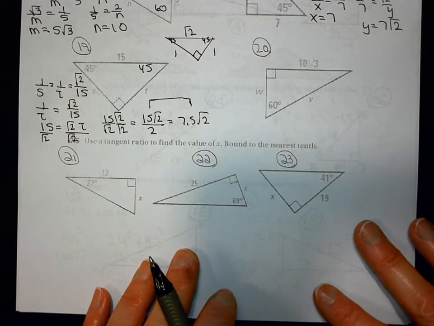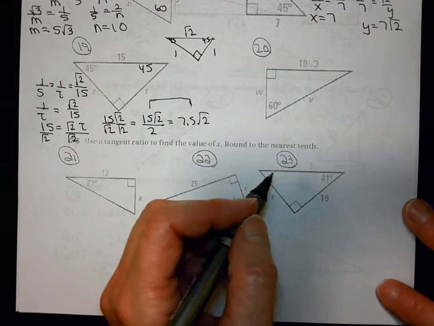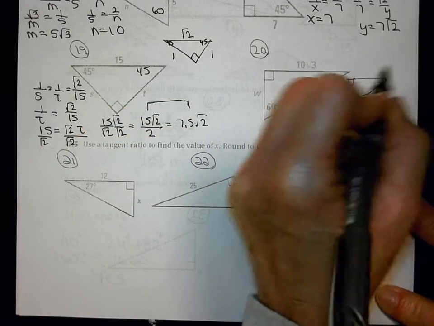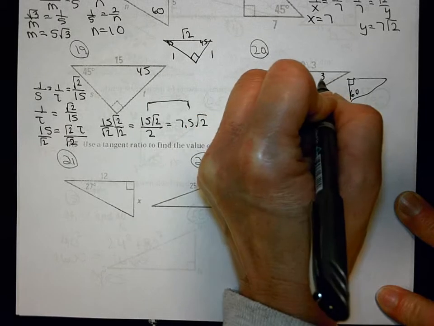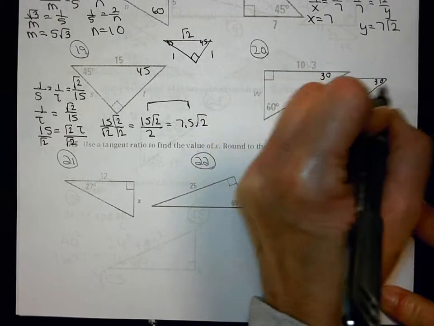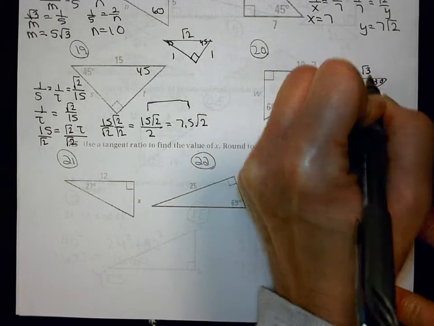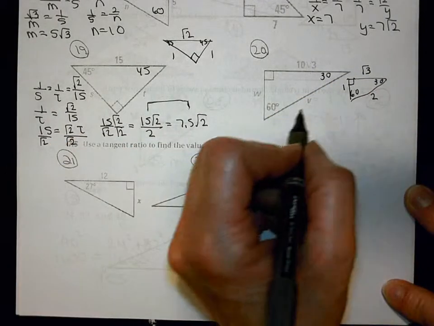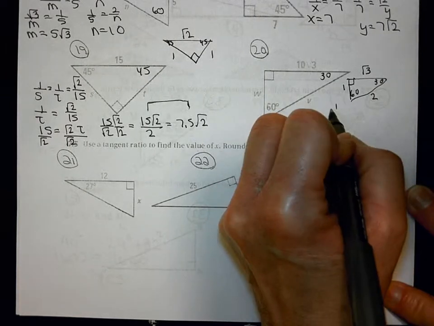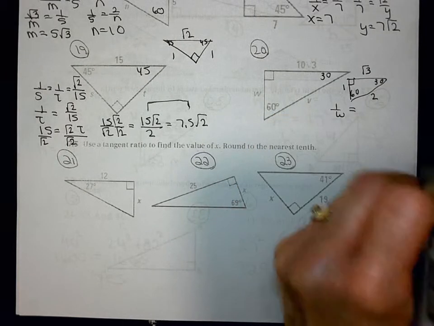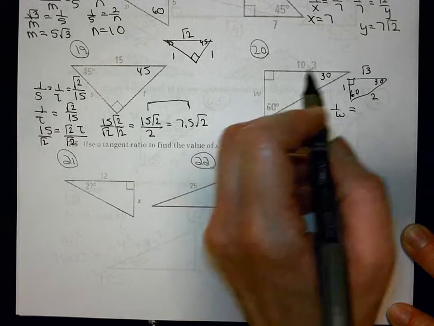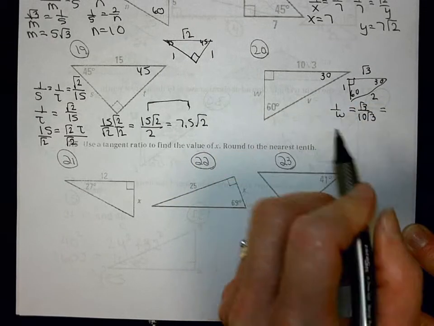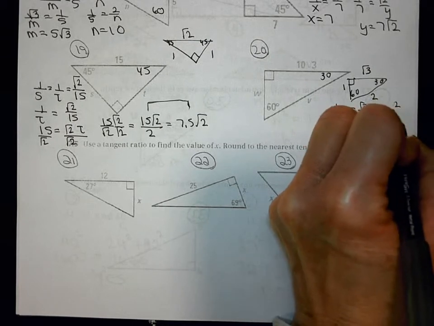So let's finish number 20. We do our pattern. This is a 60, so this was a 30. Our pattern is 1, square root of 3, 2. So we're going to do 1 over w equals square root of 3 over 10 square roots of 3 equals 2 over v.